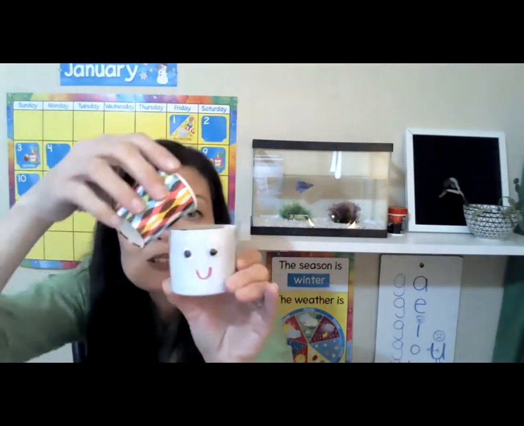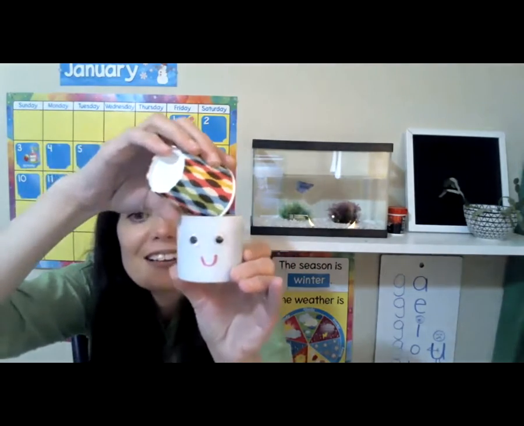Okay, that looks just about right. I'll pat it down just a little bit. So one of the things that plants need is dirt. We already have that in there, dirt. And the next thing that plants need is water. So I have some water, so I'll pour that in there.